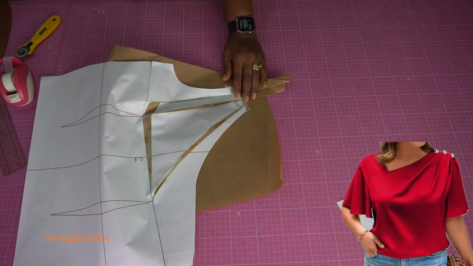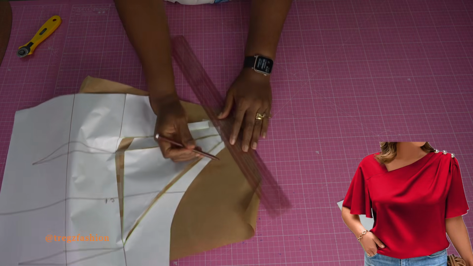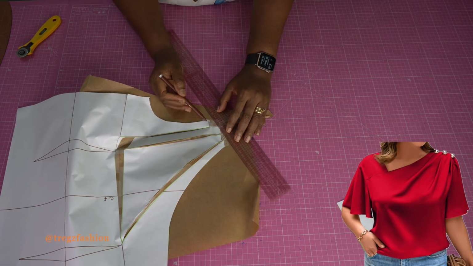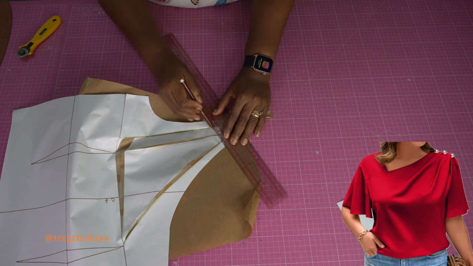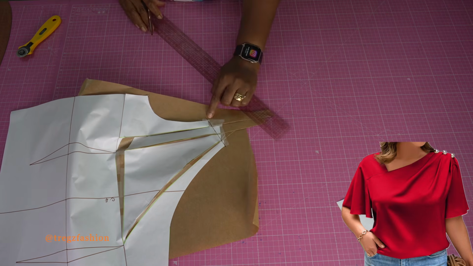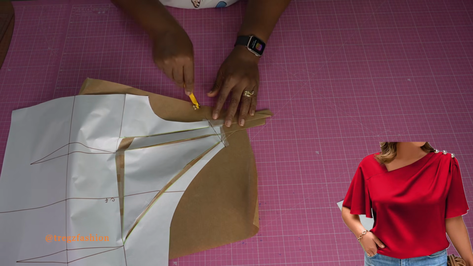Okay, so once you've held them in place, you are now going to draw your shoulder line very nicely. So this point connected to the other point. So you see you're going to have something like this. And now you are going to trim off this excess paper.